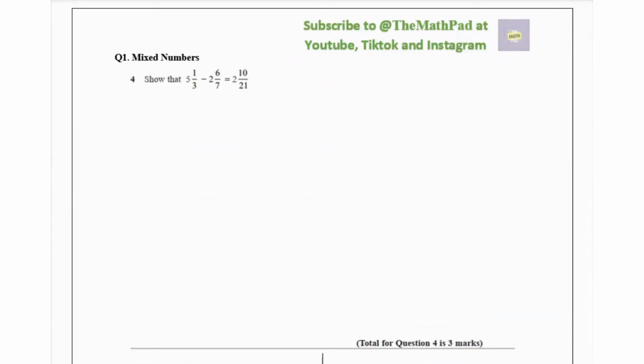So it says: show that 5 and 1/3 minus 2 and 6/7 equals 2 and 10/21. So mixed numbers are something that always comes. You can get multiplication, division, addition, subtraction, anything. So you need to know how to solve mixed numbers. And the best part about these questions is that they give you the answer in the question, so you can easily see whether you're doing the question correctly or wrongly.